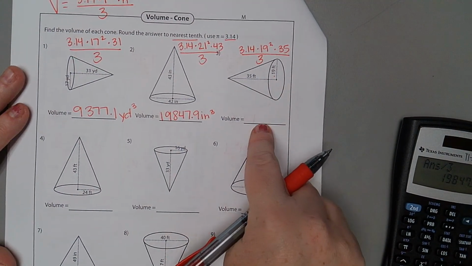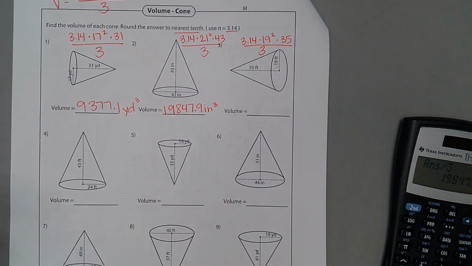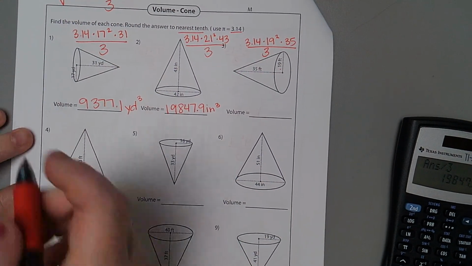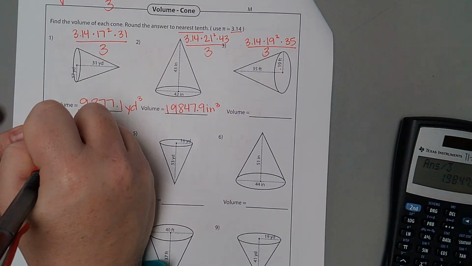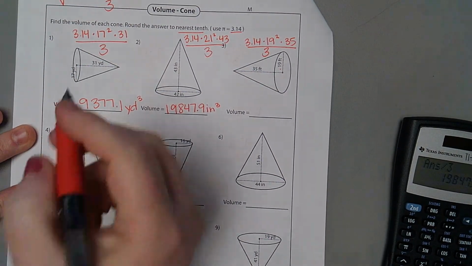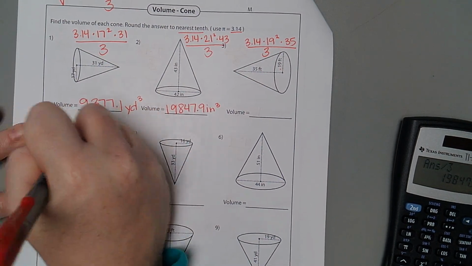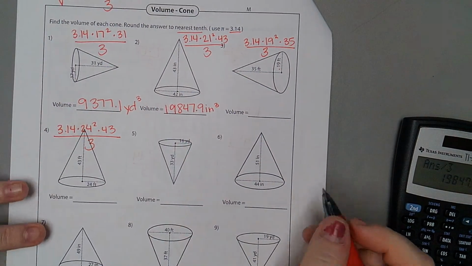You should be solving these. I'm going to write out a couple more just to keep it going, and then we'll do the next page. So we're doing the same thing. 3.14 times my radius, which is 24, squared times 43, all divided by 3.